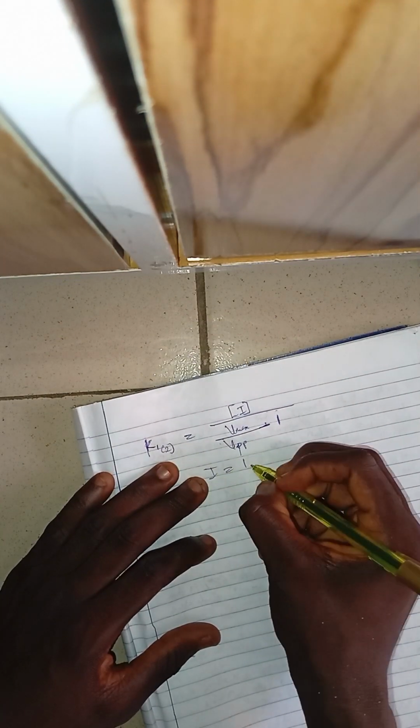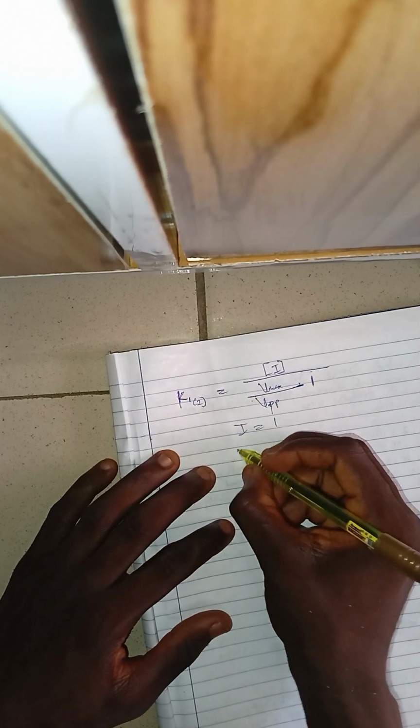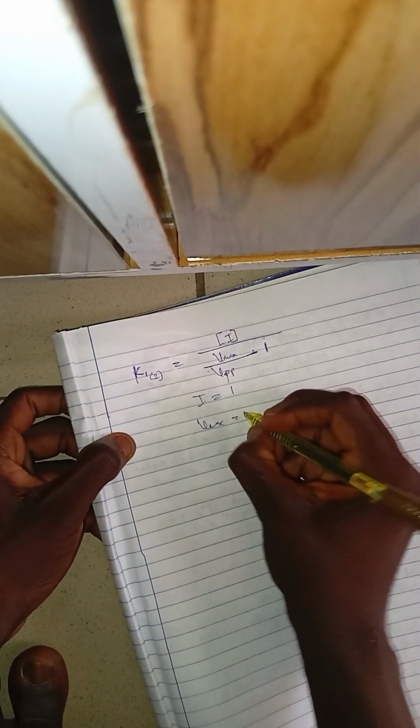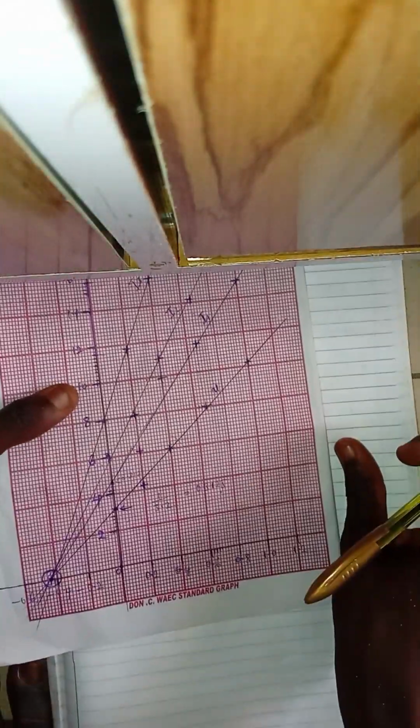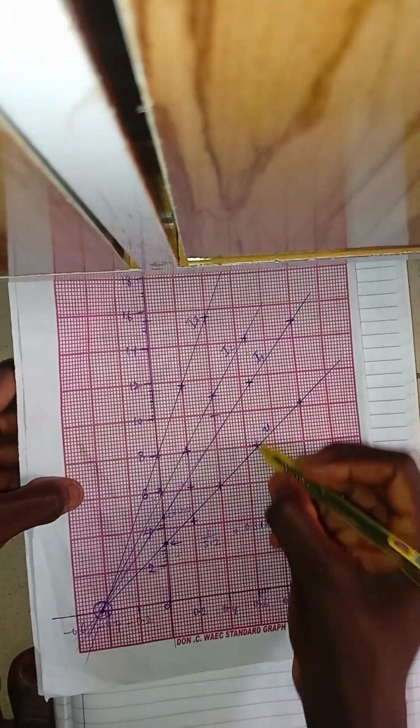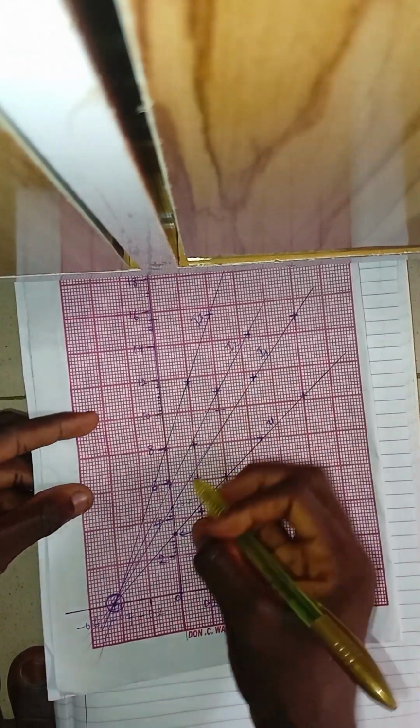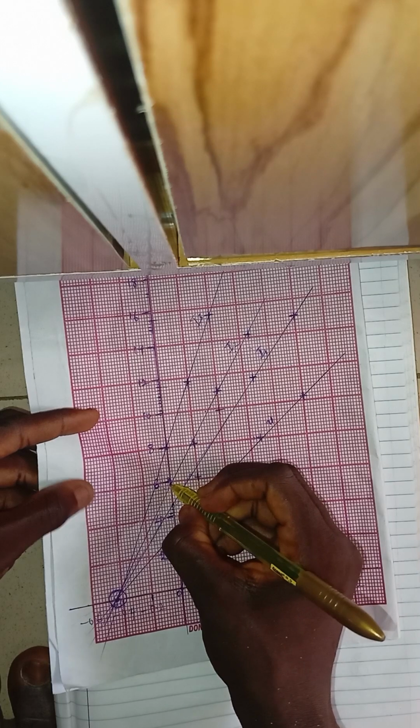So my I for the second one is 1. What about my Vmax? My original Vmax is constant, 0.31. How about the apparent Vmax for this one we want to solve for? Let's look at it on the graph. This time we're solving for I2. For I2, the apparent Vmax is close to about 6.